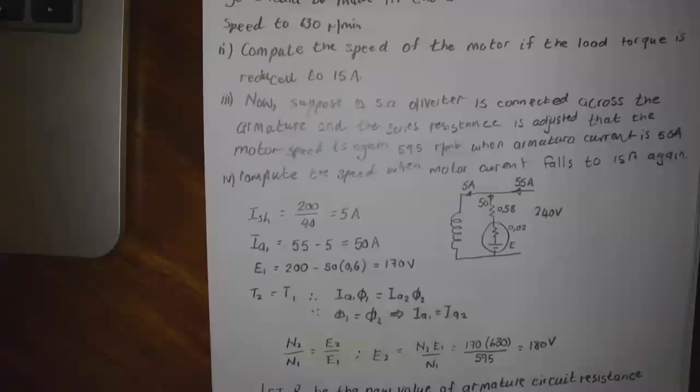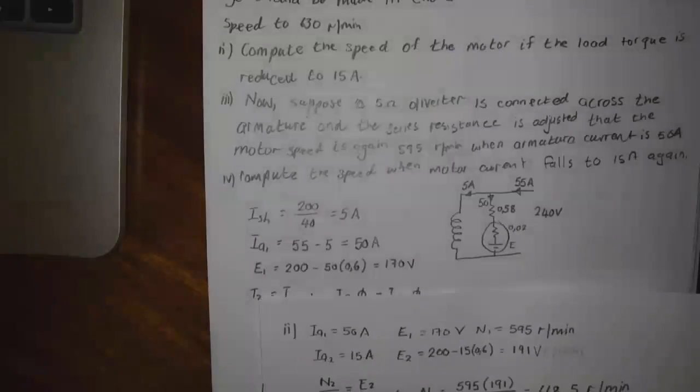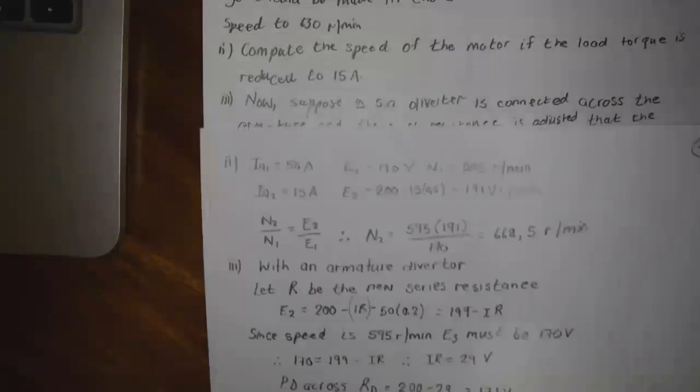Then the second question. Now suppose a 5 amp diverter is connected across the armature and the series resistance is adjusted so that the motor speed again is 595 when the armature current is 50 amps. Compute the speed when the current falls to 15 amp again.